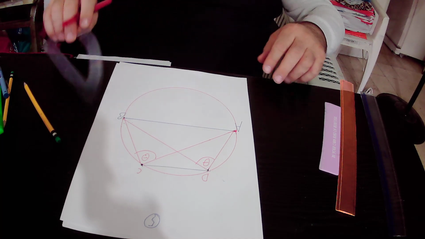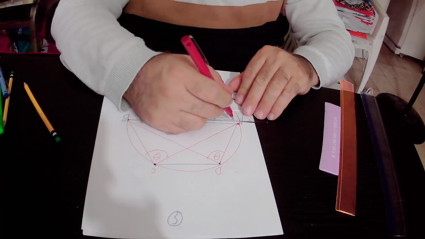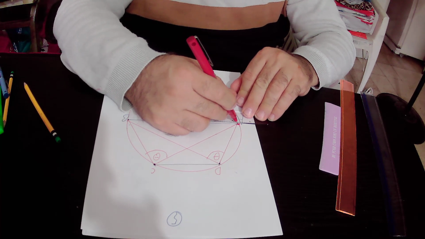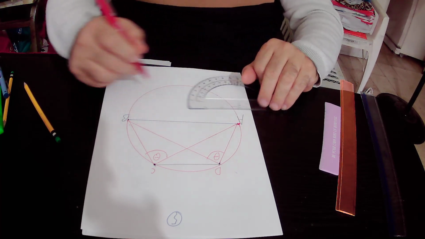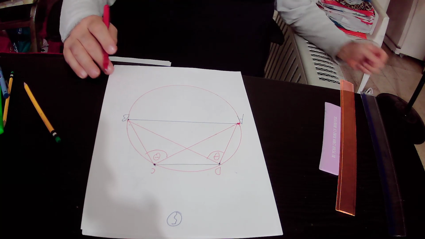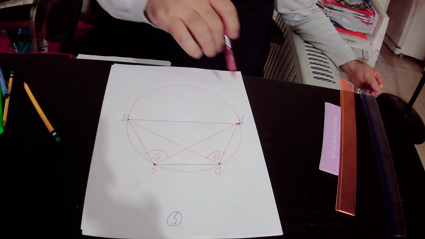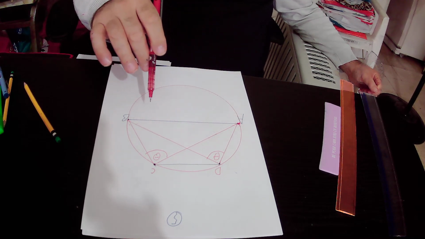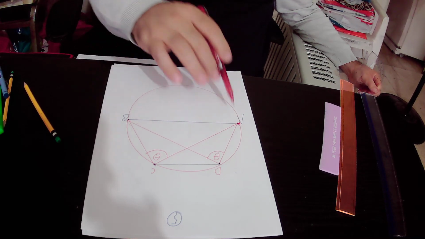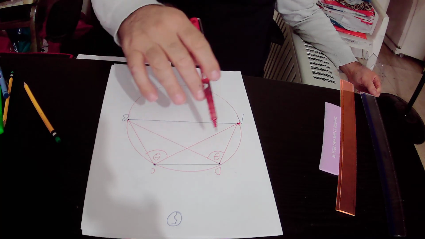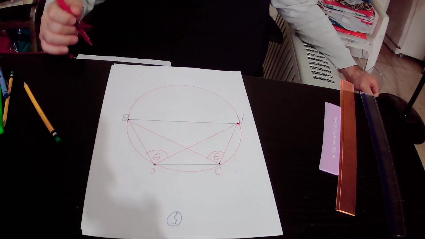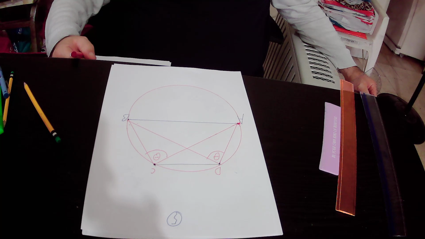Okay, so as you can see from the drawing, quadrilateral ABCD is inscribed by this red circle, and the 4 points A, B, C, and D lie on this red circle. Okay, so this is the explanation of rule number 2.